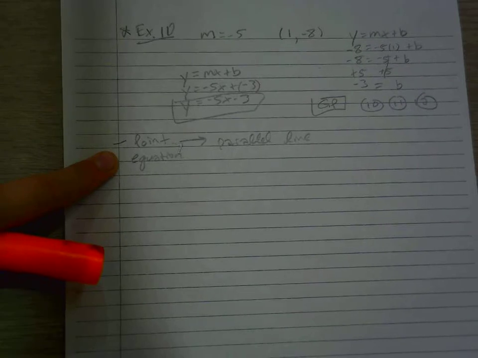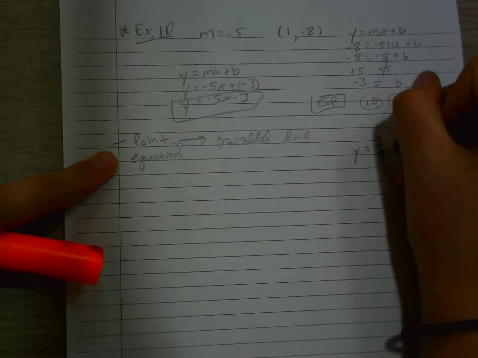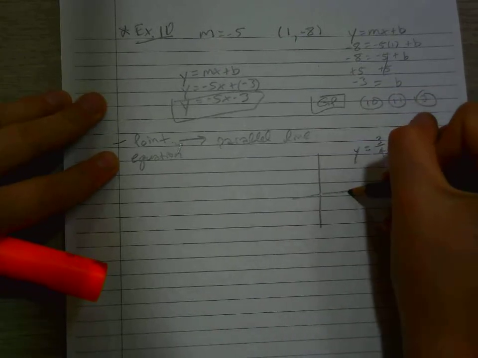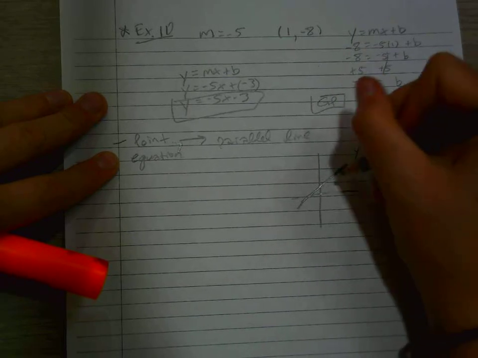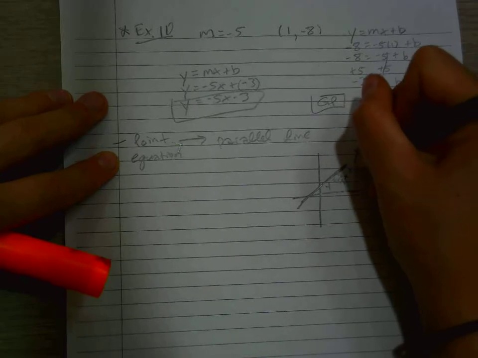We are given the equation already, y equals 3/4 x plus 1. And on a graph here, this could be representative of that line. This line is y equals 3/4 x plus 1.